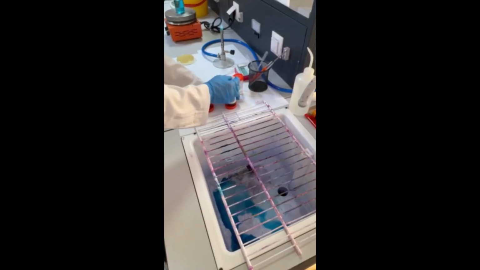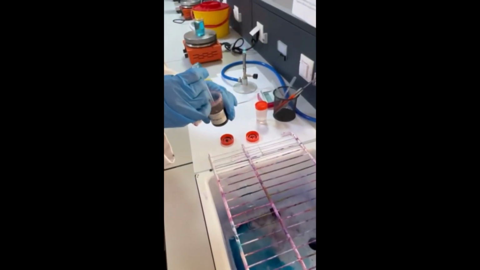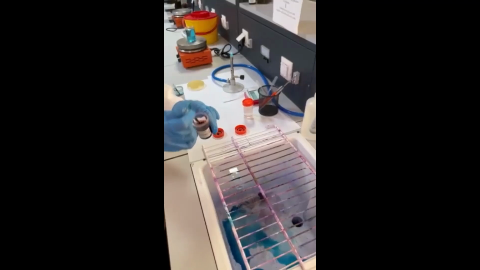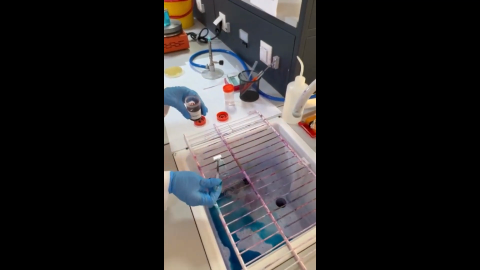Then the counter stain, here it is safranin. Add the safranin for about 1 minute.